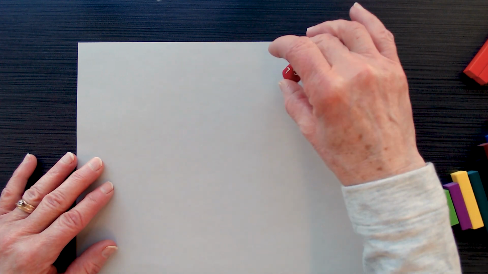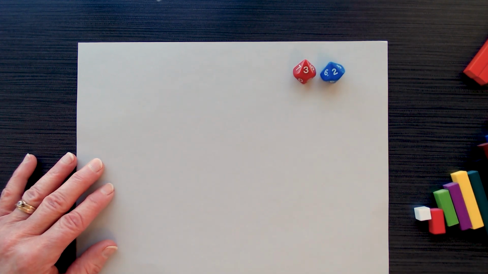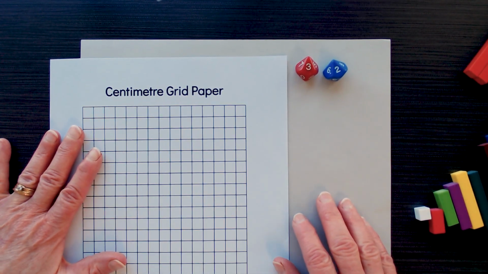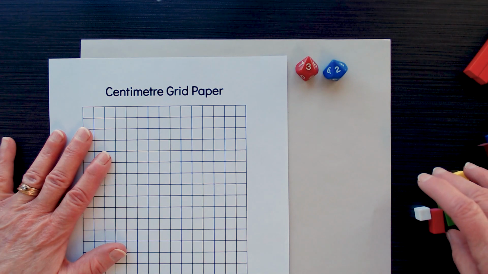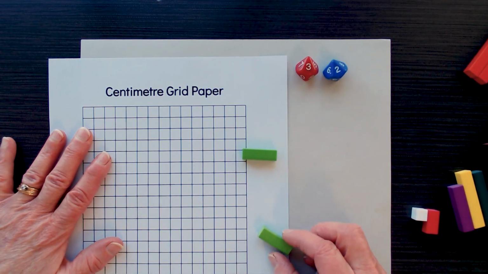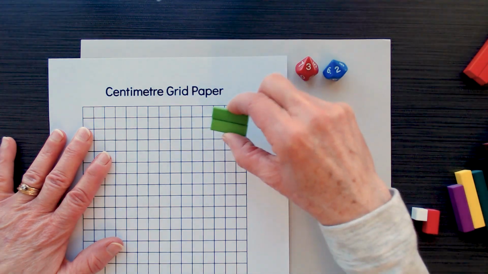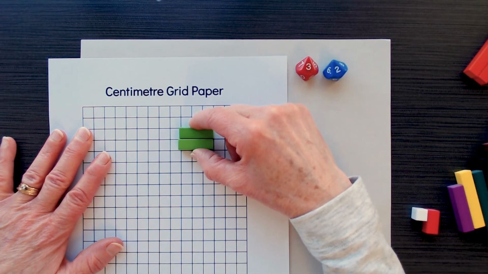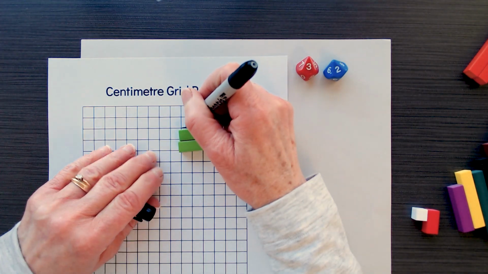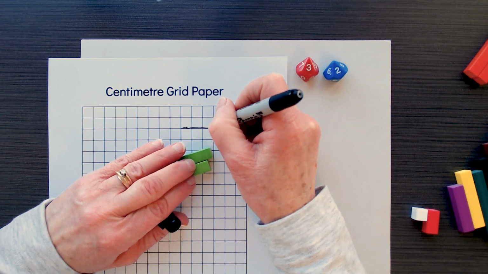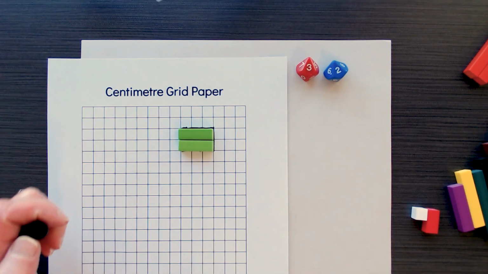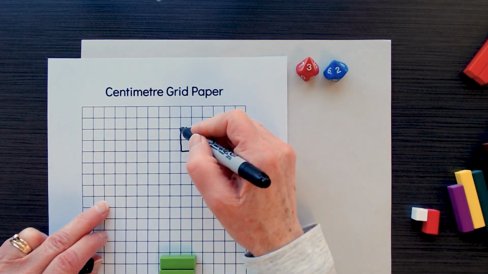So what I'm going to do is take grid paper, and I'm going to represent 3 times 2 using the rods. So I know that the green rods are worth 3, and so if I take 2 of them, what I'm going to do is put them on the grid paper, and then trace around them and make the space. Okay. Then what I can do is take them off.